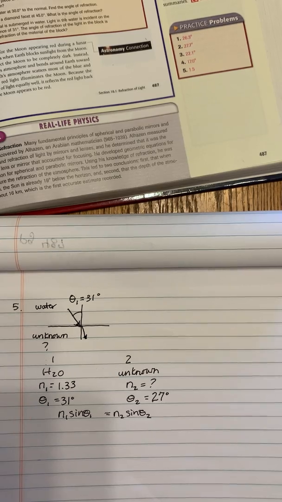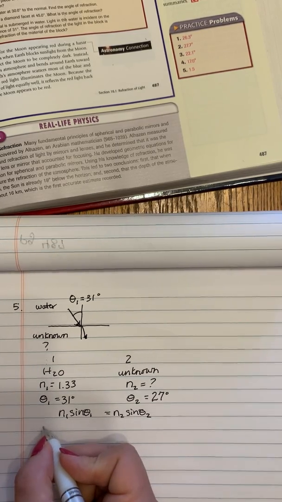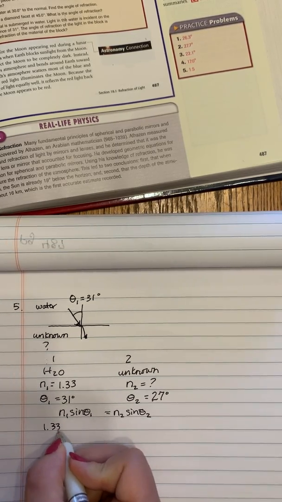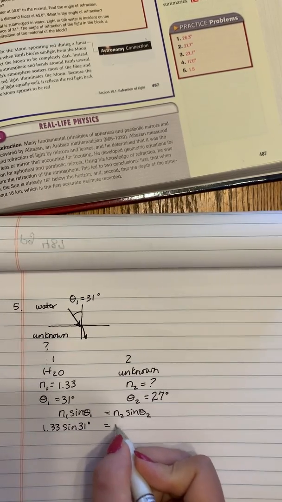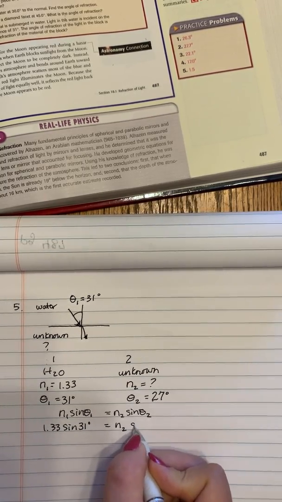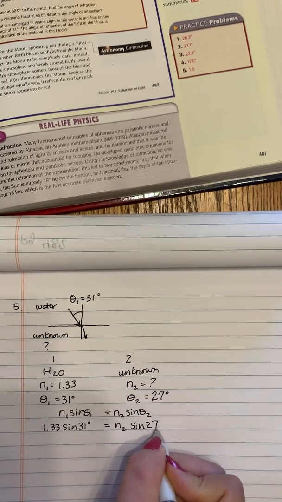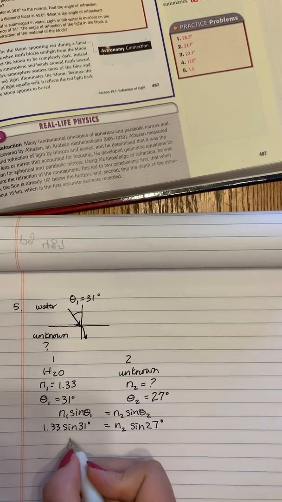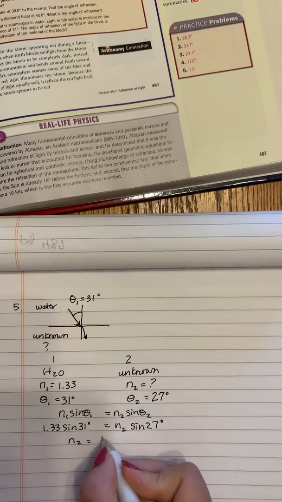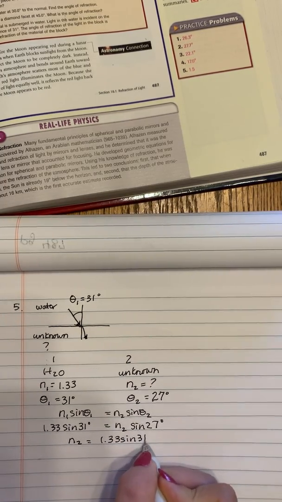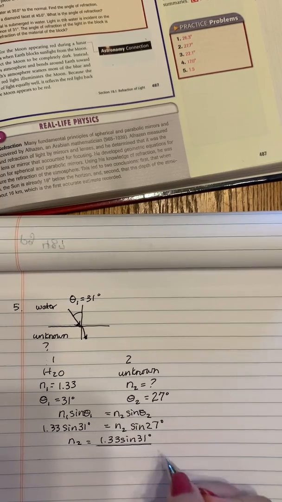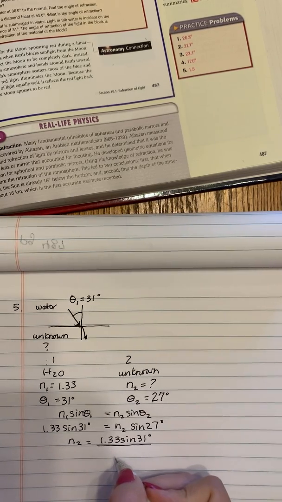we substitute in what we know. This is going to be 1.33 sine of 31 degrees is equal to n2, don't know that one, times the sine of 27 degrees. Solve for n2. It's going to be 1.33 sine of 31 divided by sine of 27.